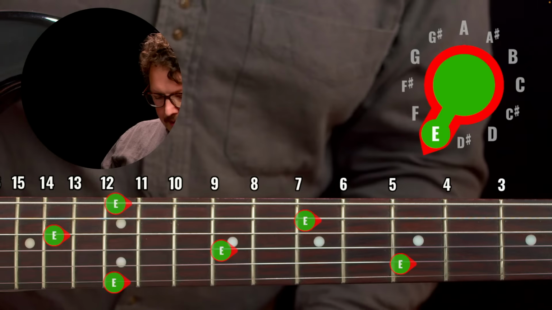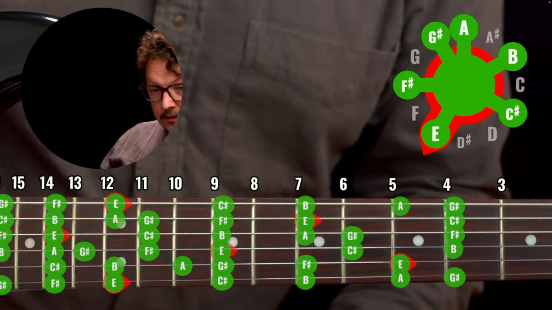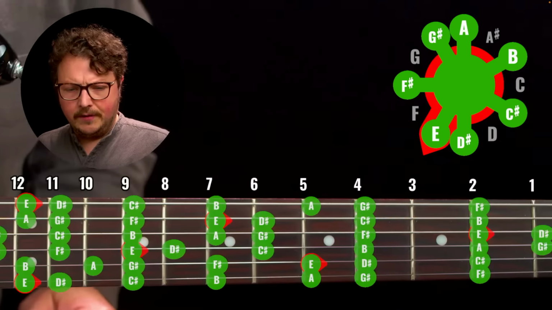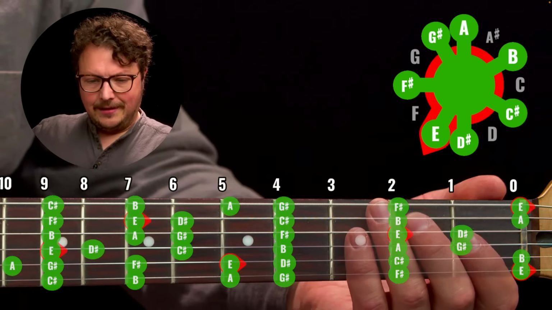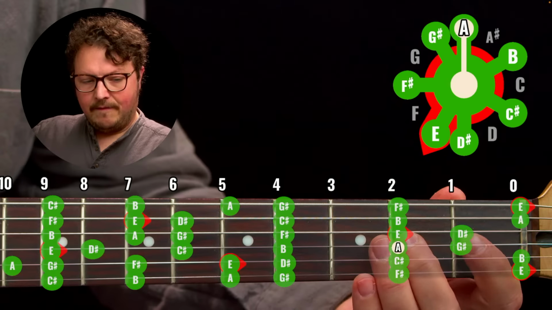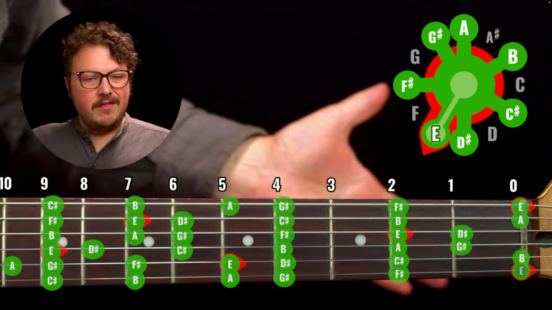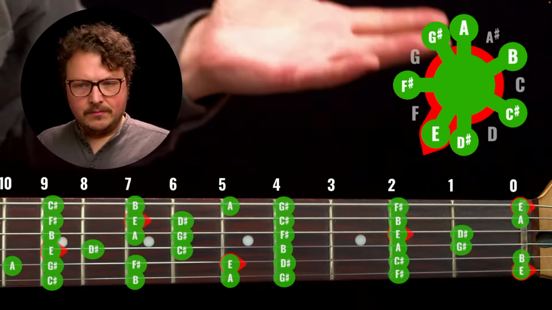But let me map that out. E, F, F sharp, G, G sharp, A, B, C sharp, D sharp. So we don't have to do it linearly like that. We can start here and we go whole, whole, half, whole, whole, whole, half, right? That is a major scale.